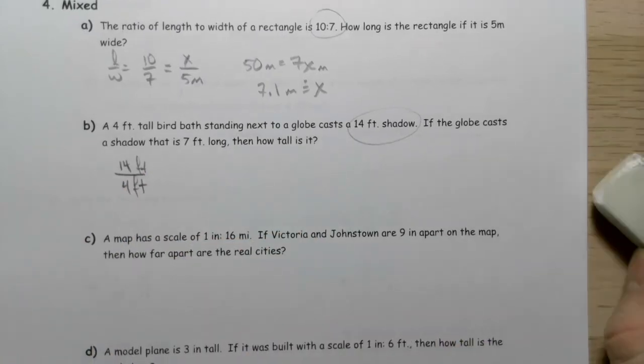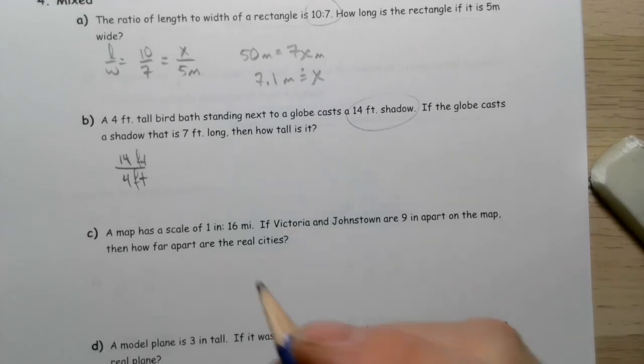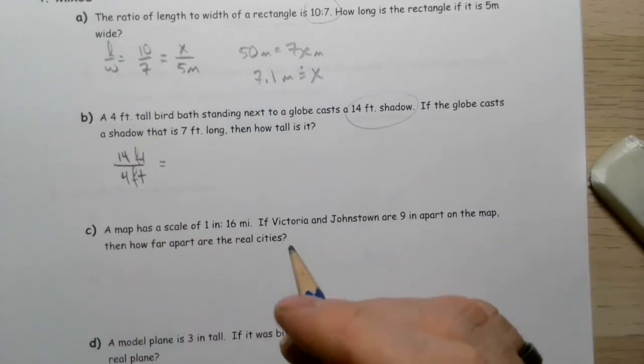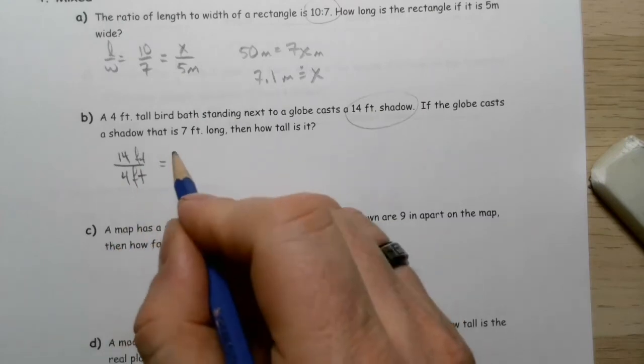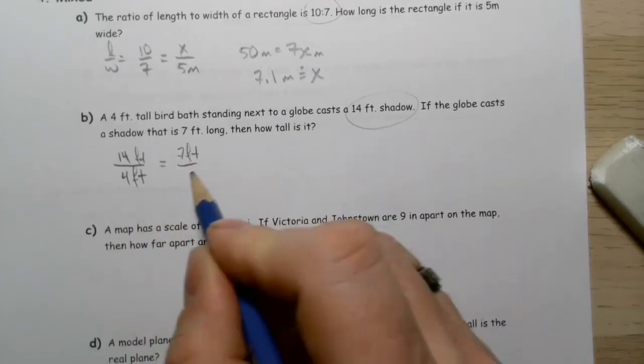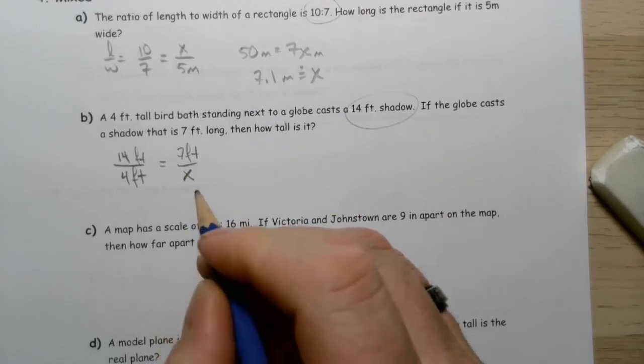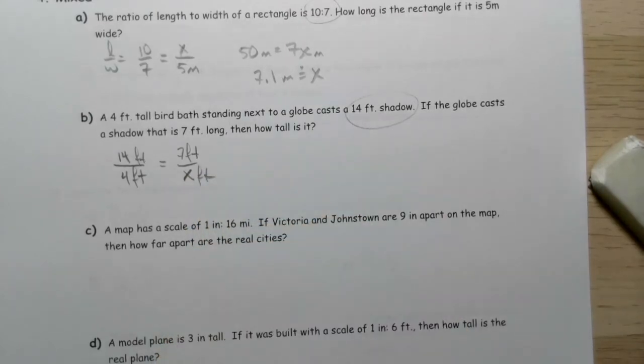And in this case here, my units don't even matter, but I'm just going to leave them in here anyway. But they don't matter because they're all the same. If the globe casts a shadow that is 7 feet long, now that's the image, so 7 feet long, how tall is it? So this is what we're looking for here. We're looking for the units of the original.